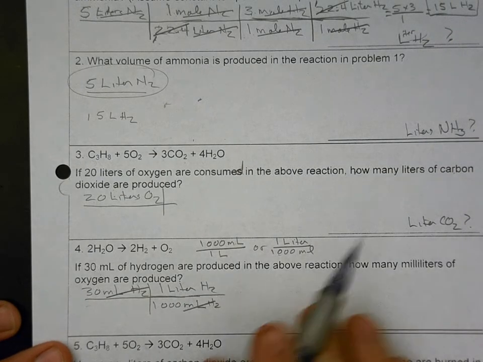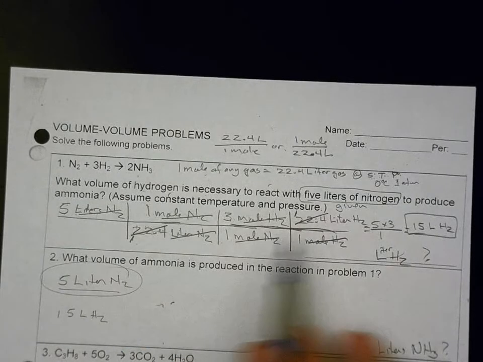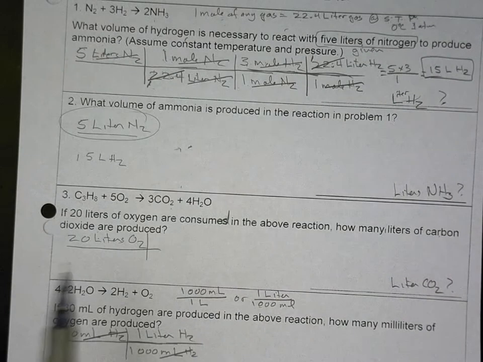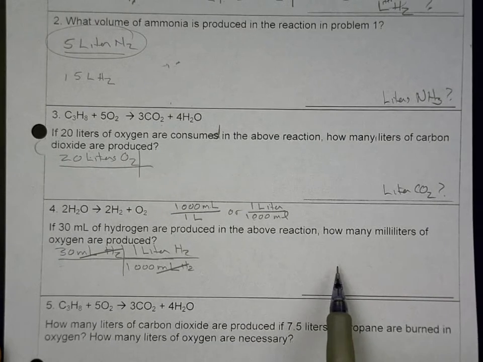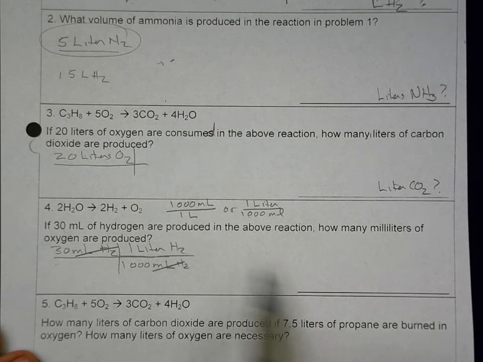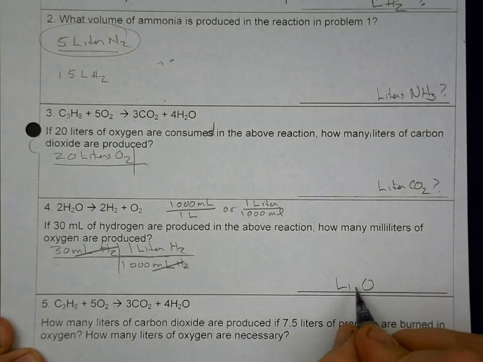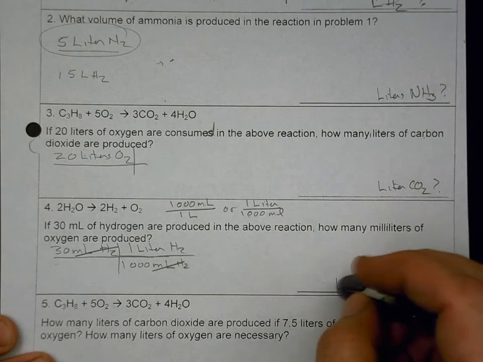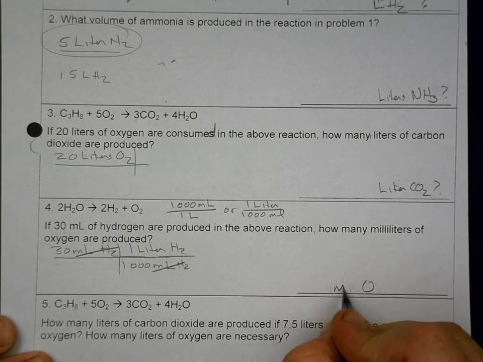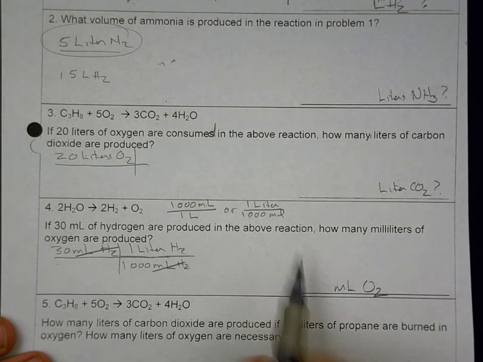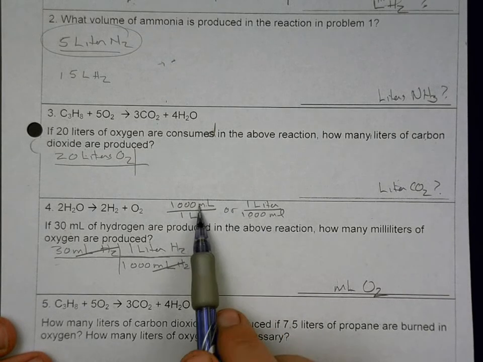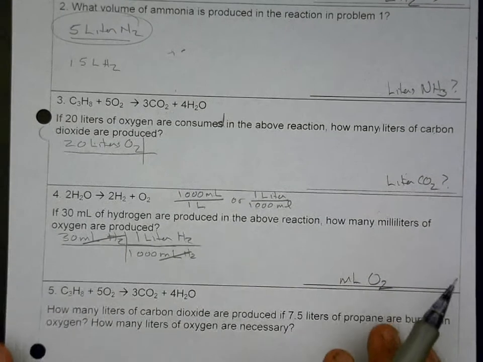So this one, instead of being a 1, 2, 3-step problem, it's actually going to come out to be a 1, 2, 3, 4, 5 steps, because near the end, we're looking for how many milliliters of oxygen. Let's get that set up right. One of the last conversions you'll be doing is just going from liters to milliliters at the end. So don't let that scare you.